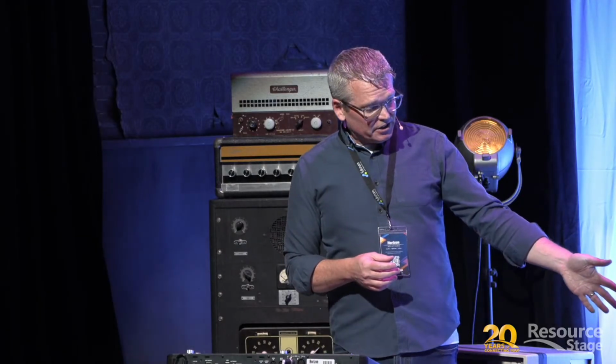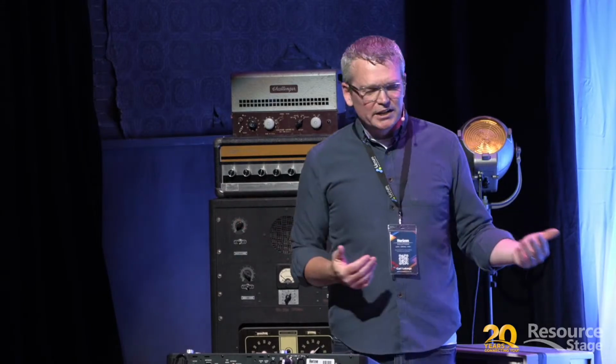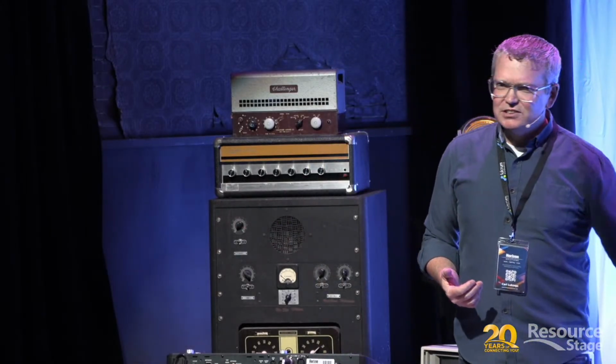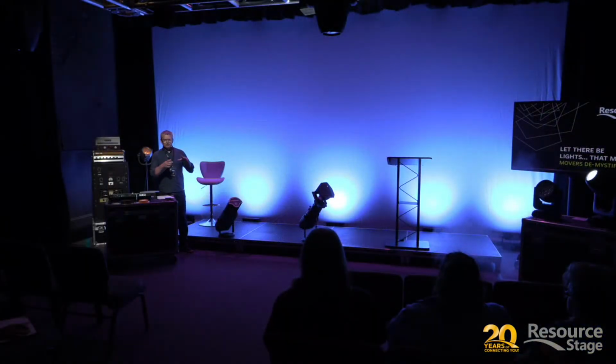This fixture right here is near and dear to my heart, because this is a High End Trackspot. It's the first light I ever used, going back to the 1990s, probably '96 or '97. It's a really simple moving light, where the light itself is a bulb in the back of the fixture that sends light out the front. There is a gobo wheel, a color wheel, and then a mirror on the front, and you can move it around.